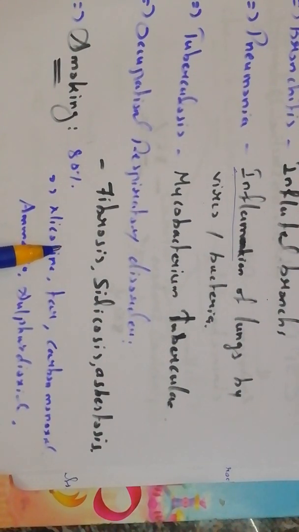And the persons who are working in the cotton industry, in that air only they have to breathe. So it may lead to some kind of problems there, right? Especially when they do such work for a long time, long exposure, it leads to inflammation and to fibrosis formation.